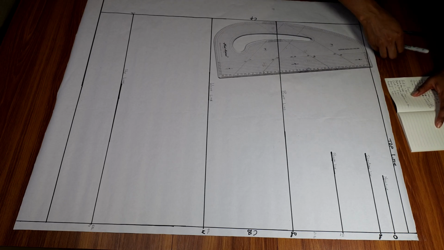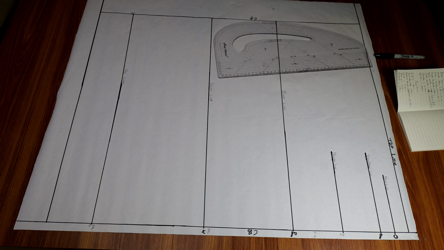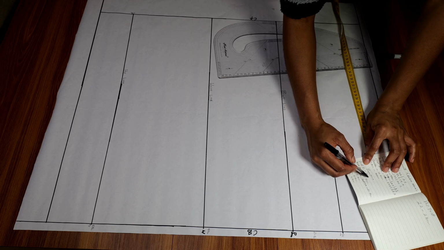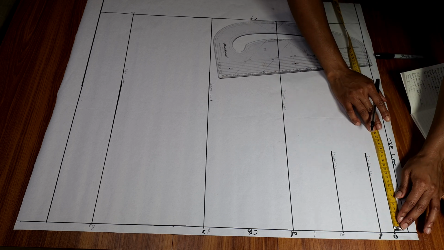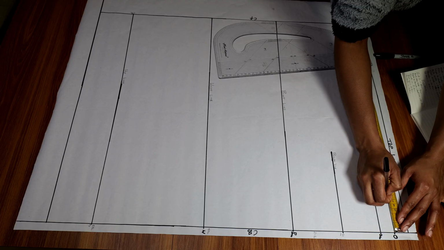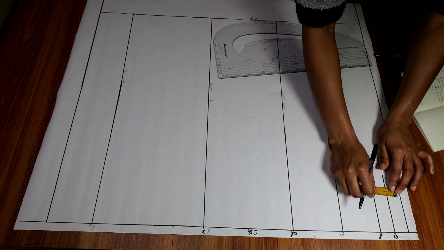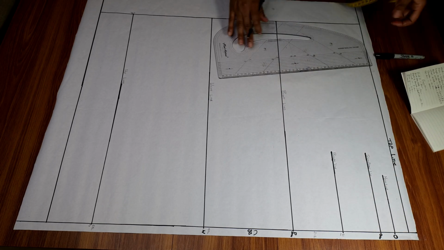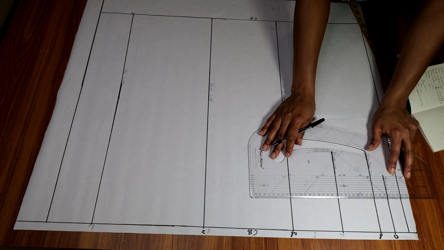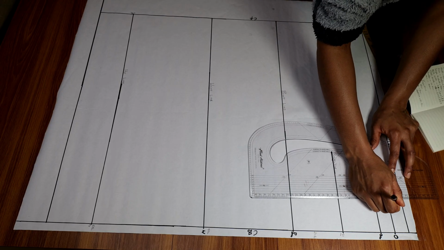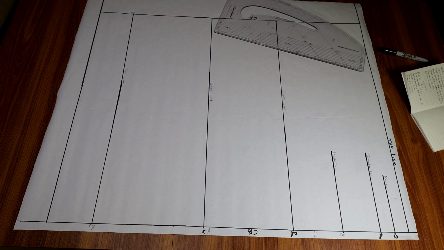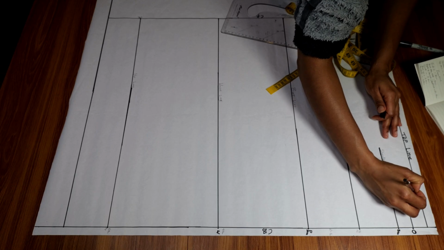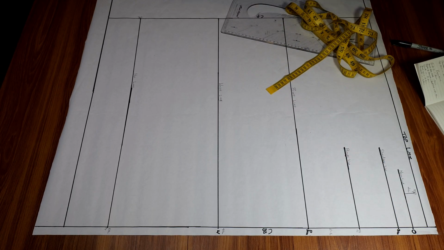On the 0.0, we're going to be marking our back neck width, which is 7 centimeters from the proportion table. So if you look at the proportion table, it's 7 centimeters. We're going to mark that on our 0.0. We're going to extend it by 2 centimeters upward and use our ruler to connect the points. So that will be our neck width. So the extended neck point is going to be our NP, which is neck point.